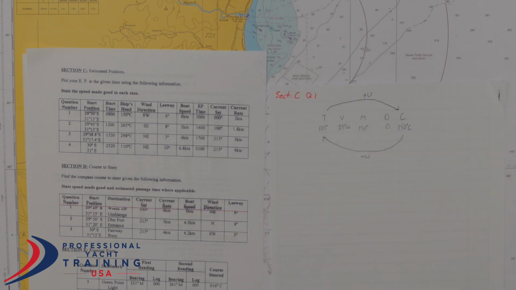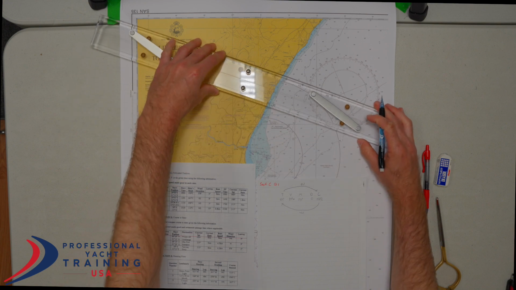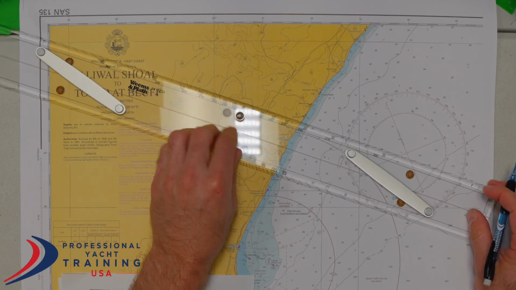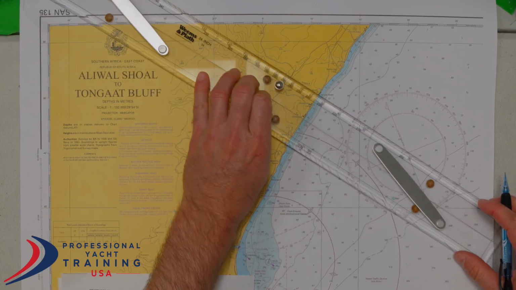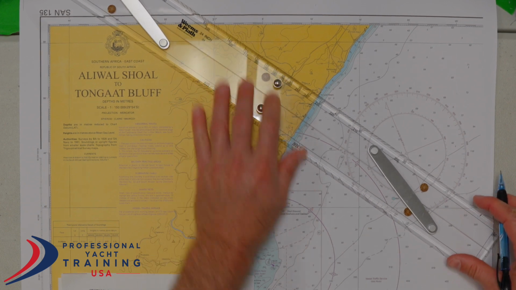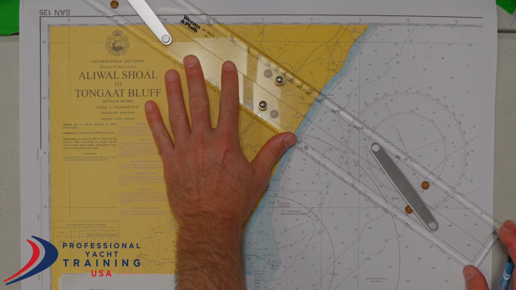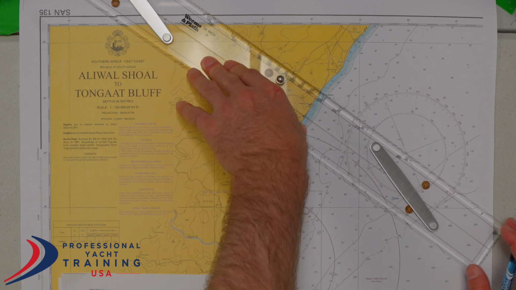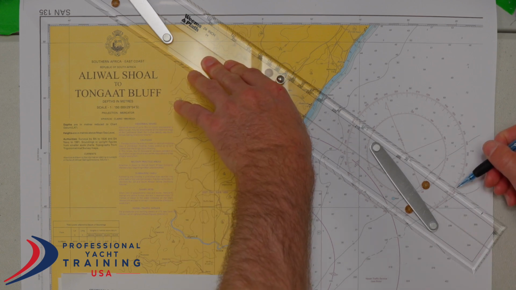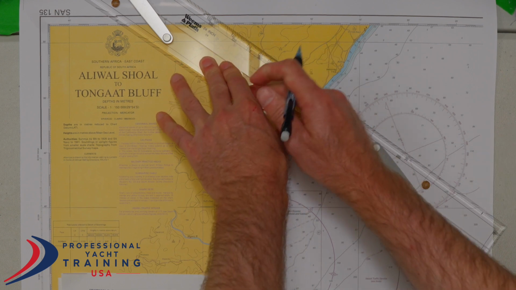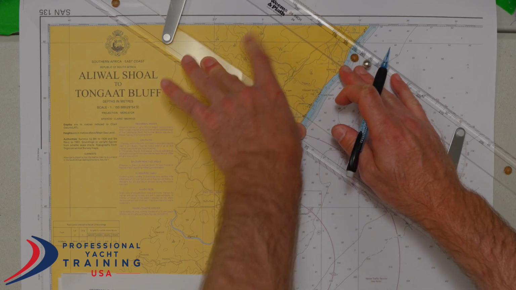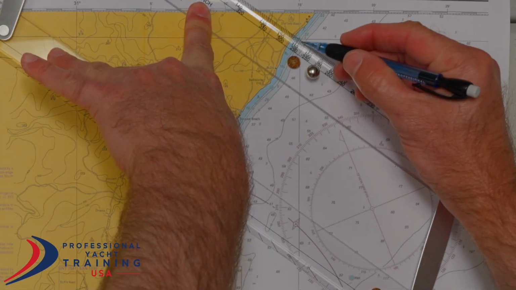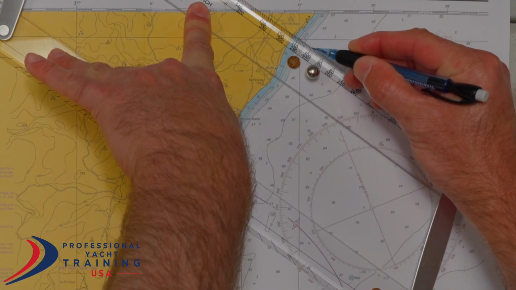So I'm going to switch over to my pencil. We'll go ahead and grab our parallel rules, and we're going to find 125 on the compass rose. Again, be precise. We'll line up the edge of the rule and 125 on the outer edge of the true bearings for our compass rose. Slide up to that start point, and this is going to be a nice short line.